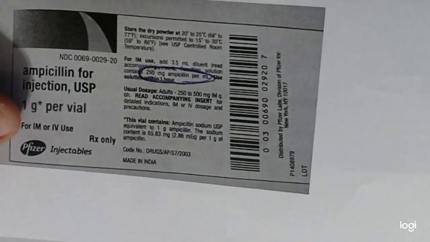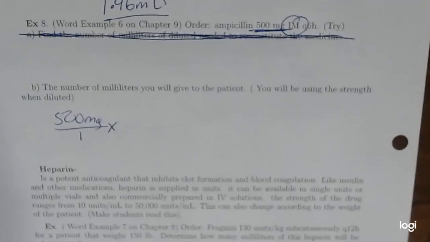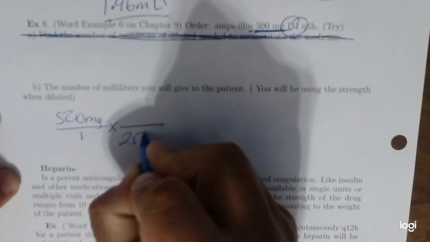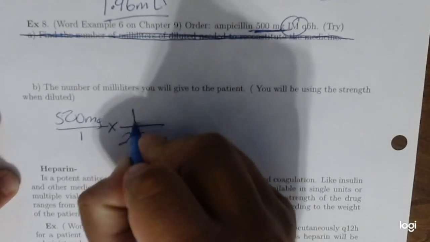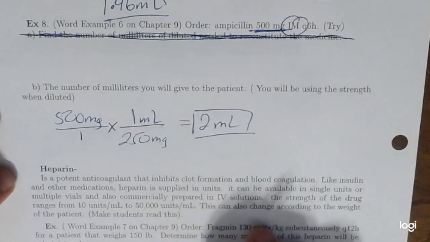So we actually are not using this 1 gram. So that means here it's going to be 250 milligrams for every 1 milliliter. So that gives you 2 milliliters you would administer.